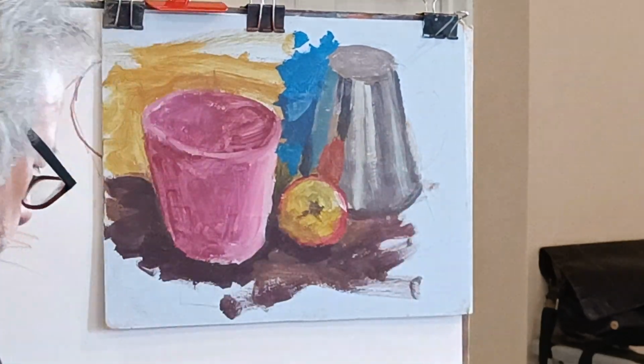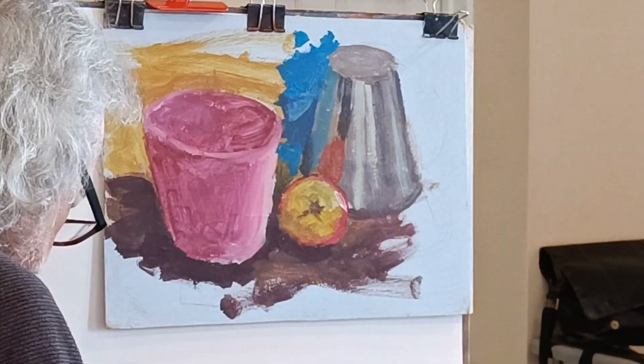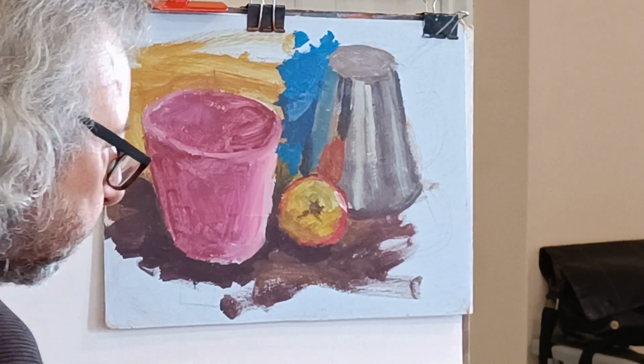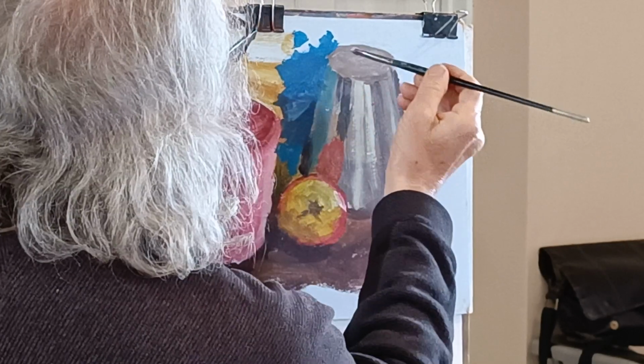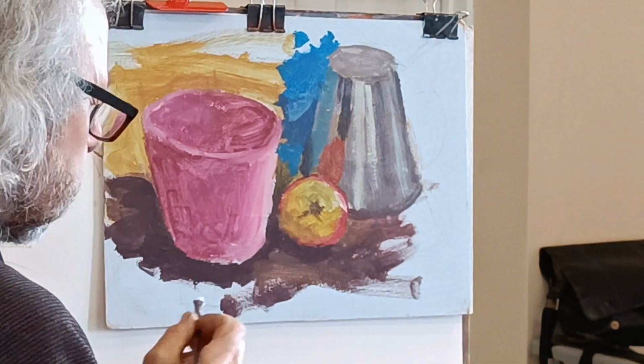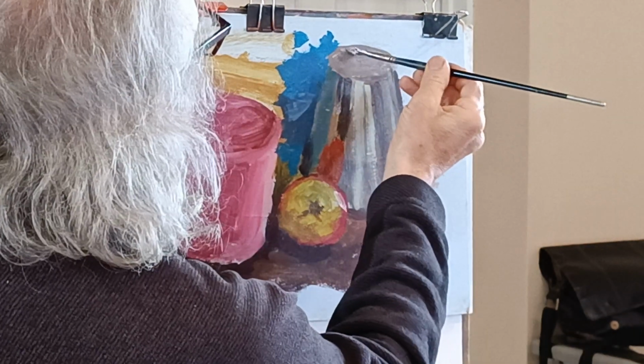And then the top, there's quite a bit of light reflected off the top, so I'll add some light in there. Lighten that up. With looking at tonal values, I find screwing up my eyes really helps. Just seeing how dark something is and how light.